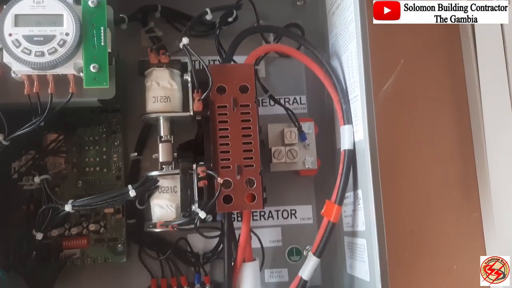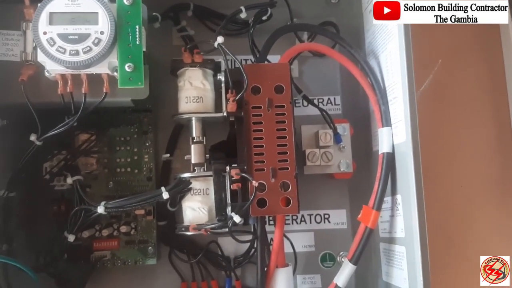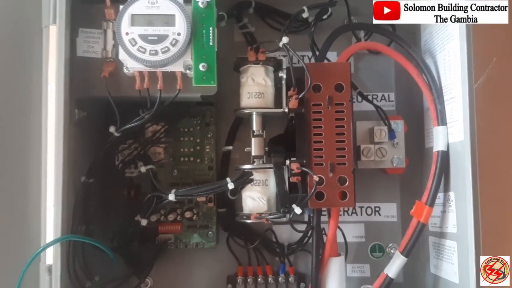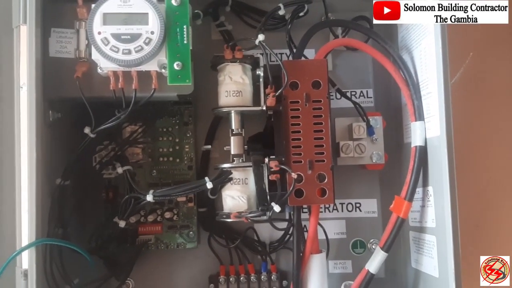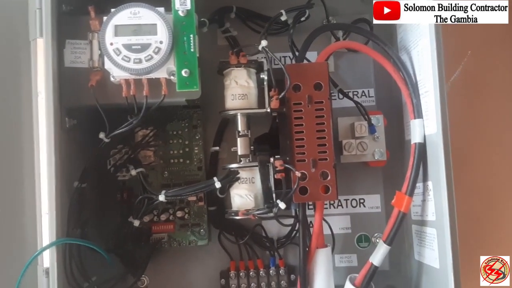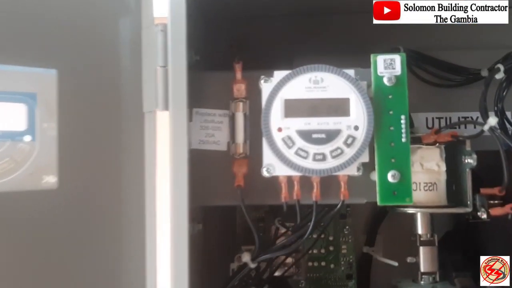Before we install, we calculated the capacity of the appliances in the house and put the capacity that can suit, to make sure the appliances don't drain the batteries at all. So the function of this is to change the power automatically. You can also program from here.